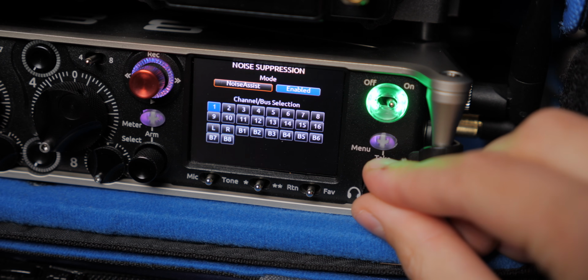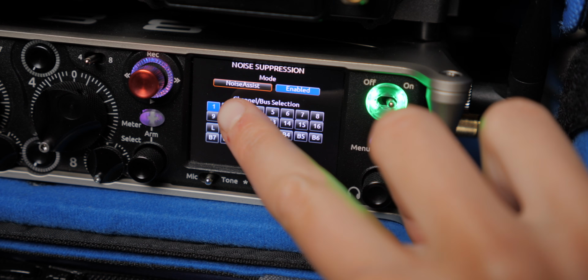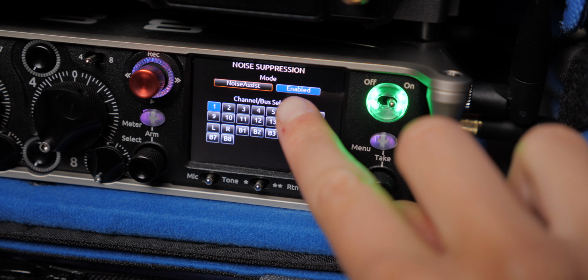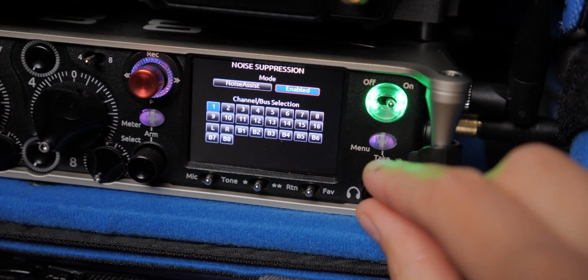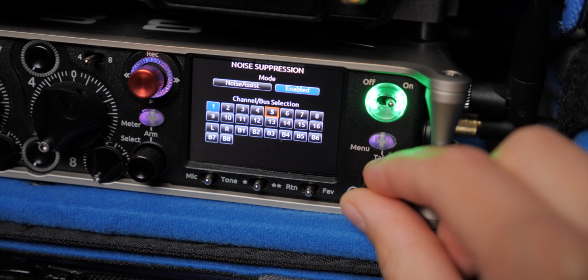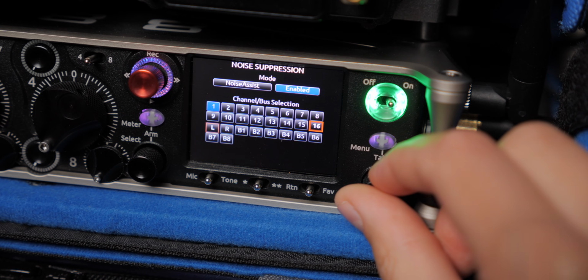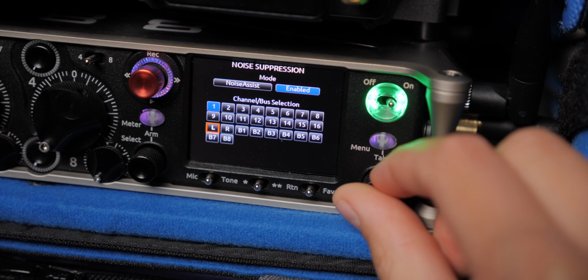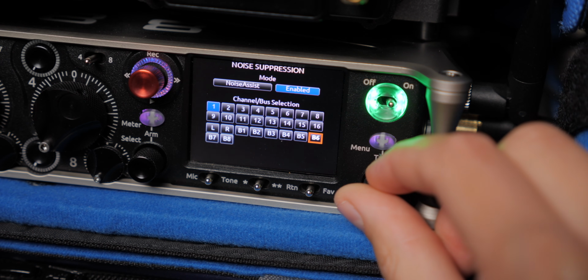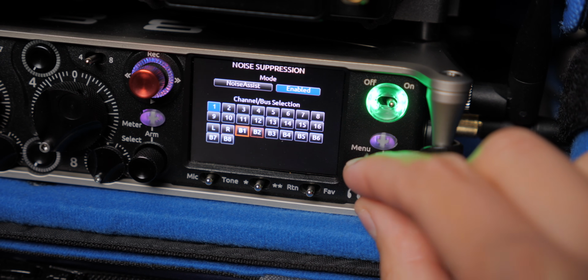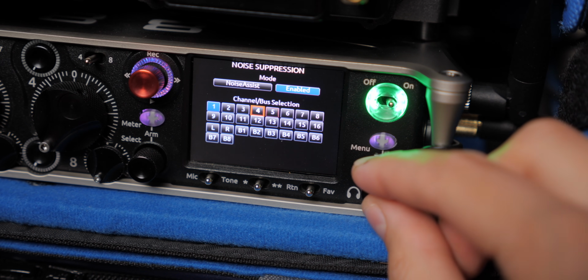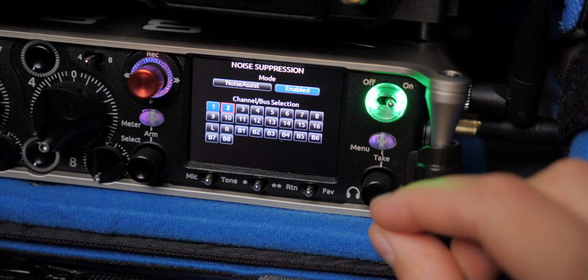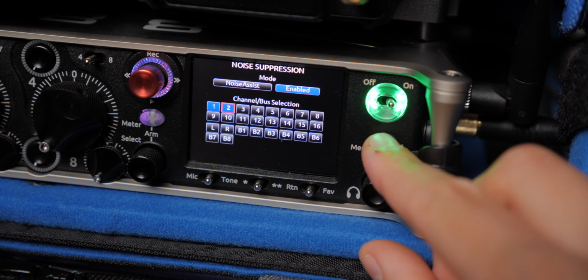Now, a question I've gotten is, hey, how does this compare to Noise Assist on the 833, 888, and Scorpio? To my ear, it sounds pretty much identical. The difference is that you can apply a lot more instances. So you can apply to the left and right mix or to individual microphone channels within the 8 series recorders, as opposed to the MixPre where you get one instance.